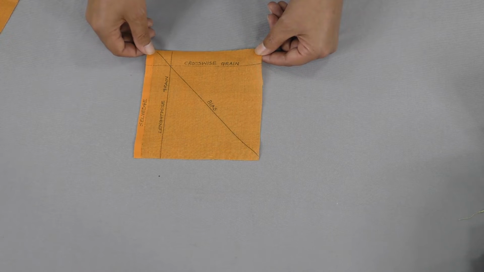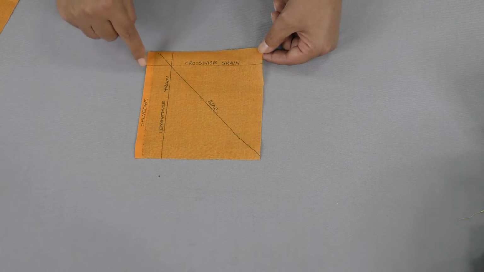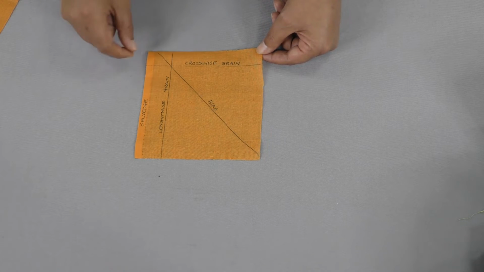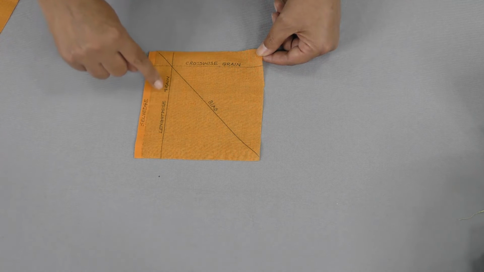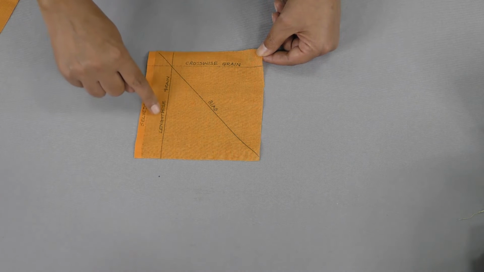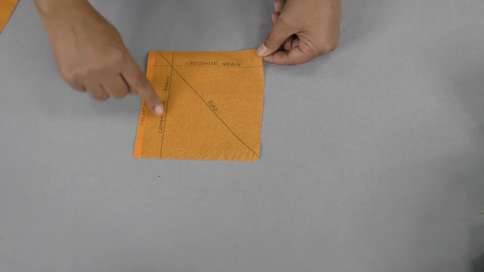If we look at the various types of grains in a woven fabric, then we would see that there are three different types of grains. One is called the lengthwise grain. Now the lengthwise grain is in the direction of the warp yarns.